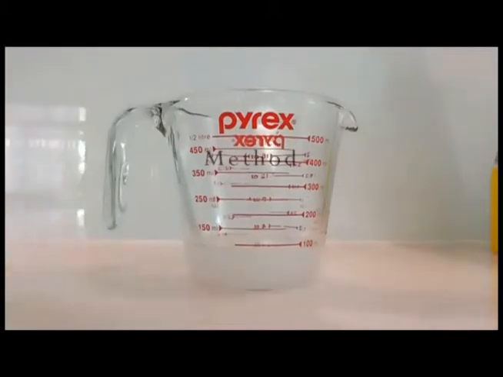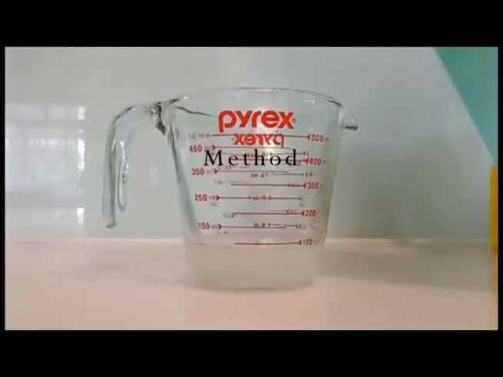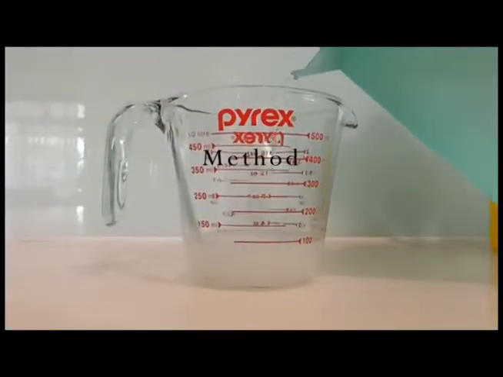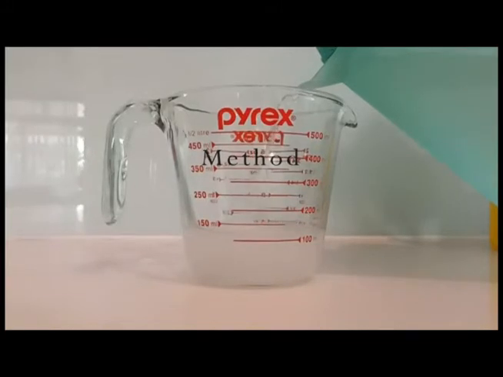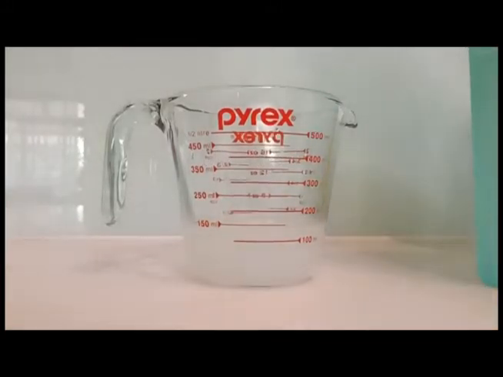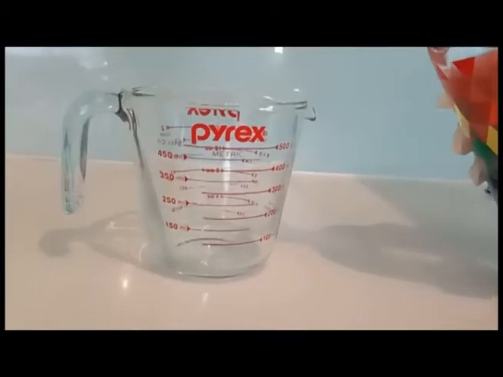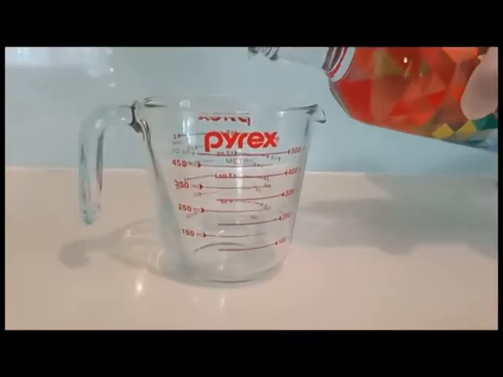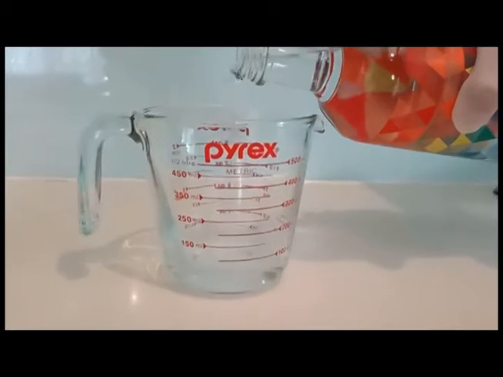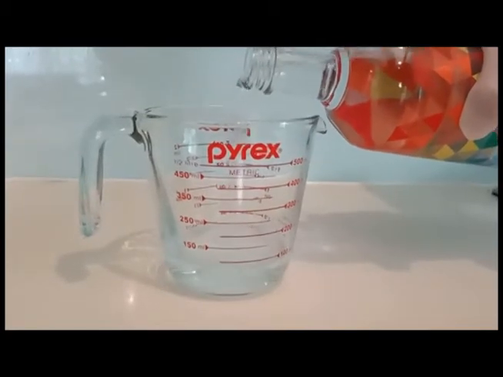Method: measure 150 ml of methylated spirits into a container. Measure 150 ml of 40% ethanol vodka into a container. Measure 150 ml of citric acid into a container. Measure 100 ml of citric acid into a container. Into this container, add 50 ml of water to create a dilution.